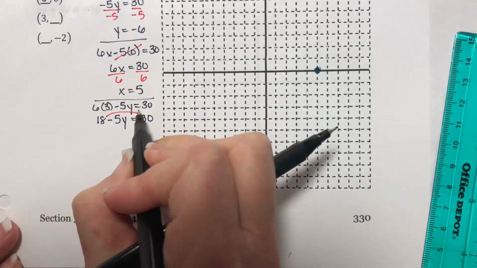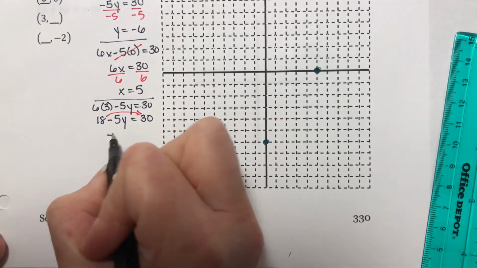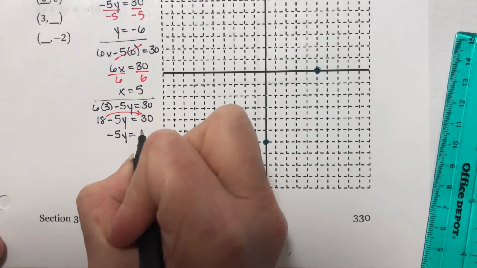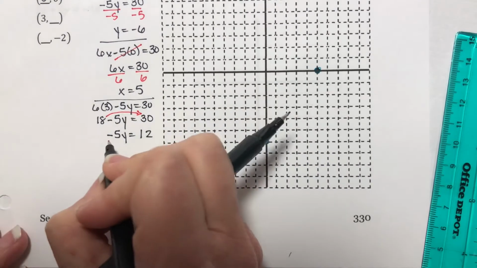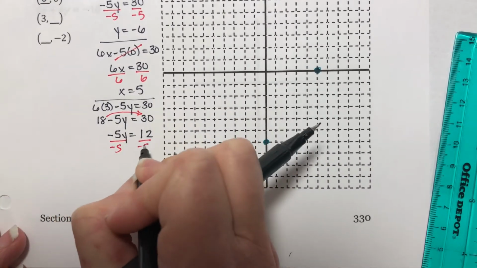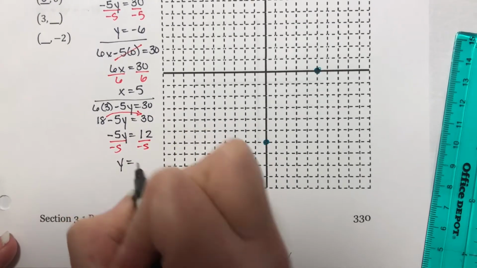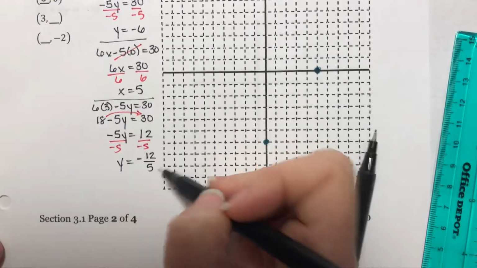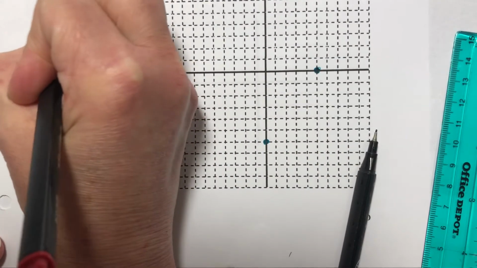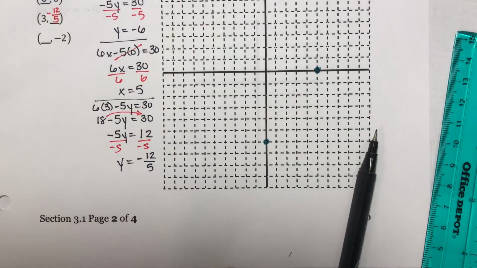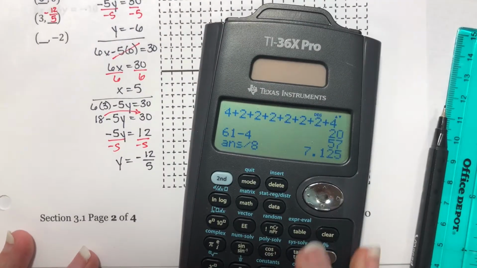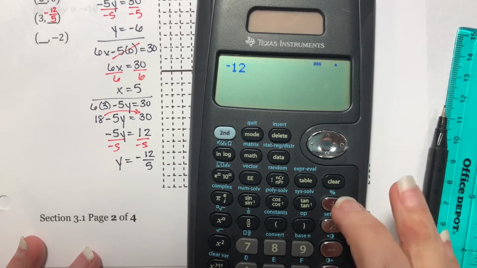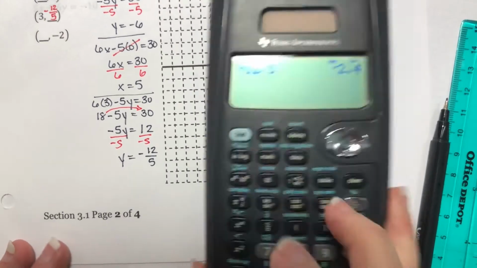Let's subtract 18 from both sides. Negative 5y is equal to, that would be 12. Let's divide both sides by a negative 5. And I get y is equal to negative 12 over 5. This is an exact answer. This is likely what they want you to put in here. Okay, but we're going to have to graph this, so it will help us to have some sort of basic idea of what that is. So I'm going to take negative 12 and divide it by 5. So this is equivalent to negative 2.4.